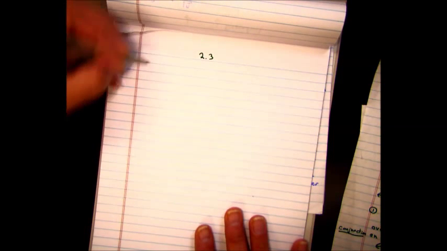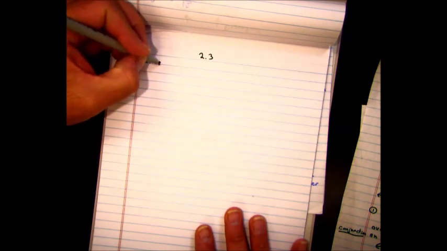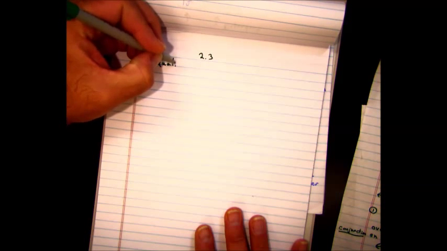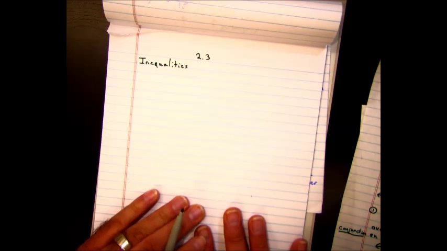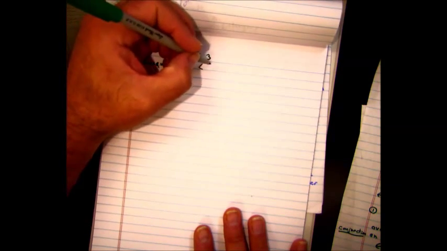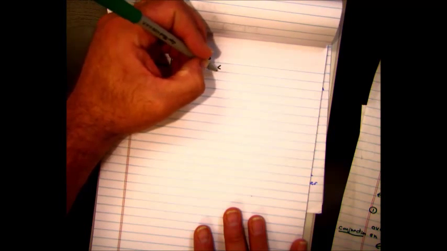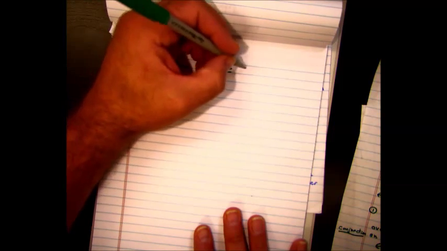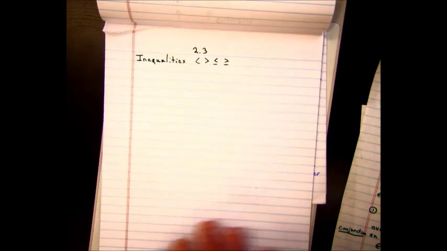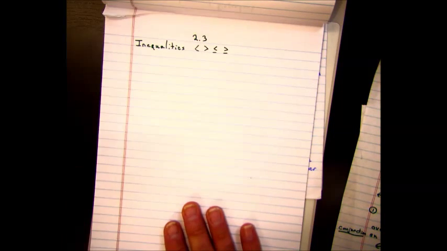And 2-3 is relatively short, so I'll try and make it short and sweet. We talk about a few things that they've done in the past, and introduce them to some things that they're going to see in 2-4. That would be tomorrow's lesson. Alright, so 2-3 deals with inequalities. Inequalities are your less than, greater than, less than or equal to, greater than or equal to signs. And these are the ones we're mainly dealing with in 2-3, as well as in algebra.